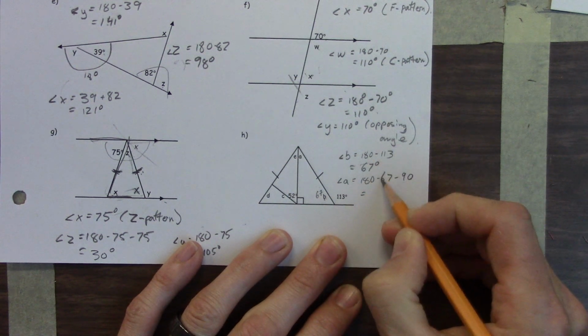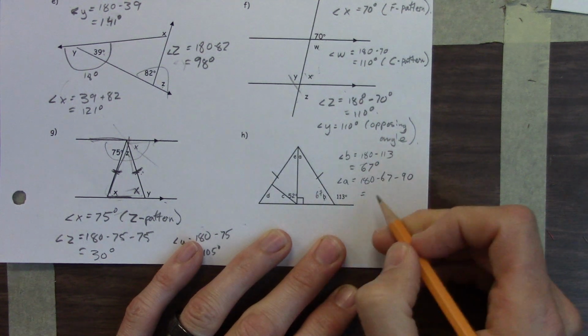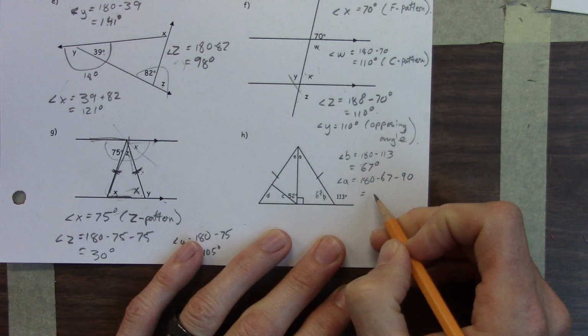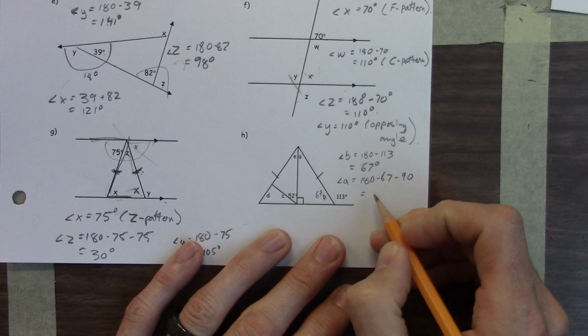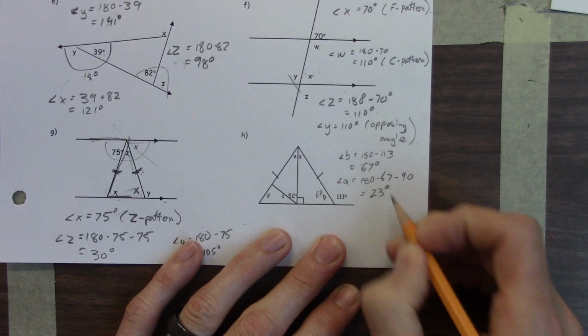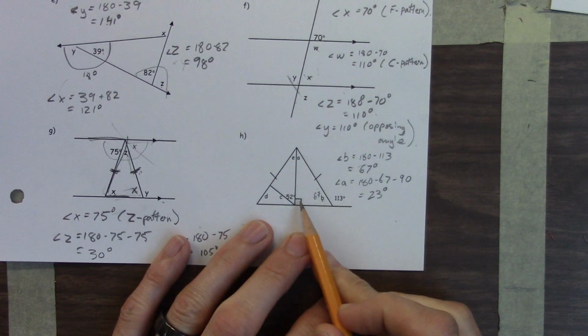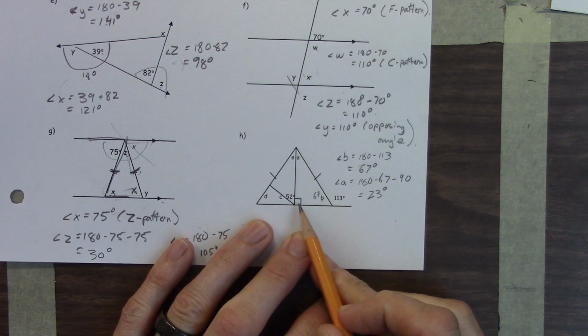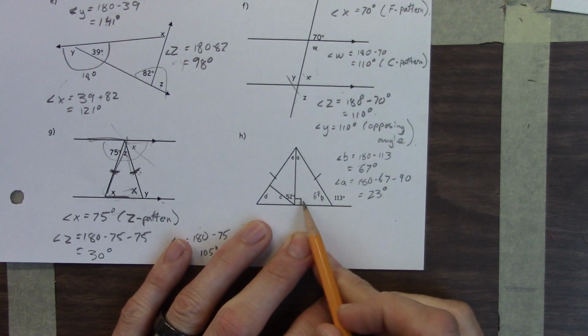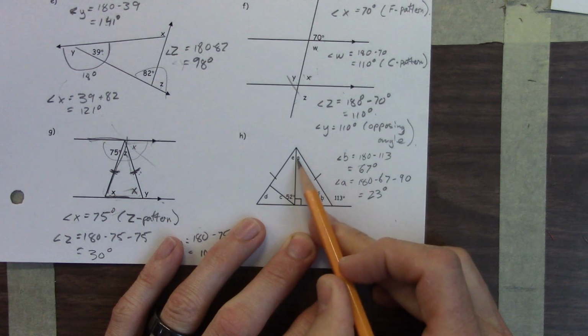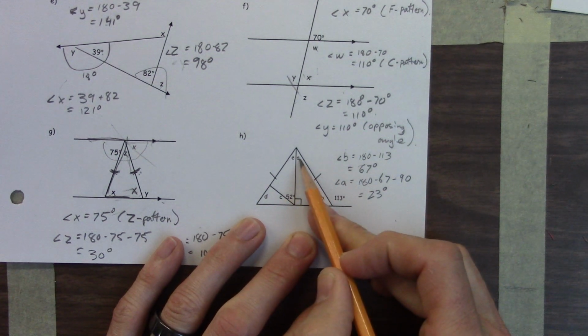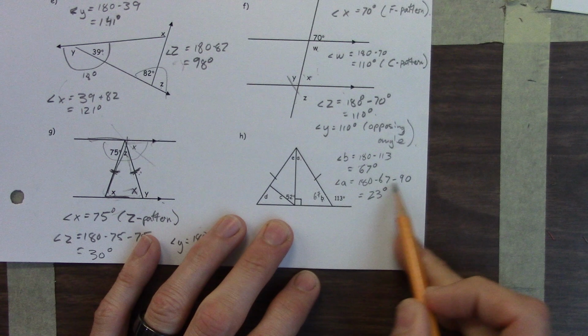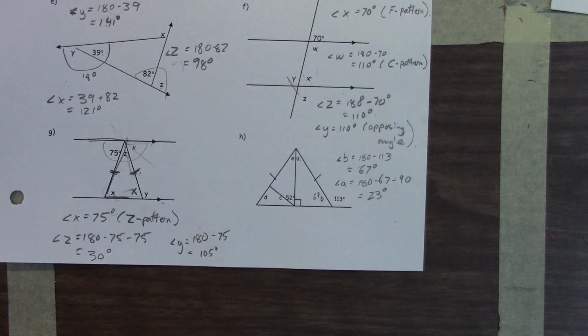Very good. So that is what? 23. Okay, we know this symbol here, this square, it means 90 degrees. We know 90 and 67 are the two angles inside the triangle. We know three angles make up 180. So we know A has to be equal to 180 minus those two angles. Okay?